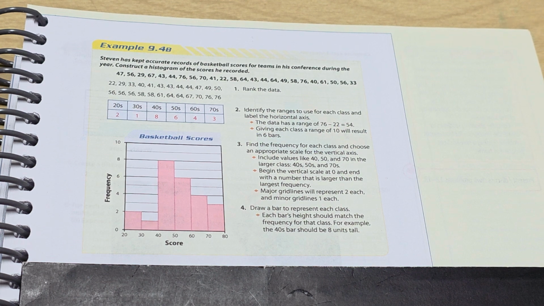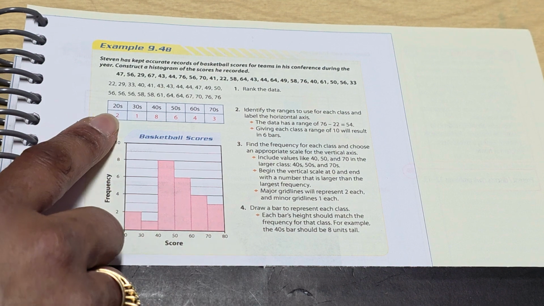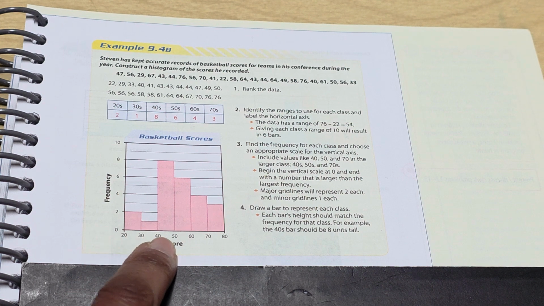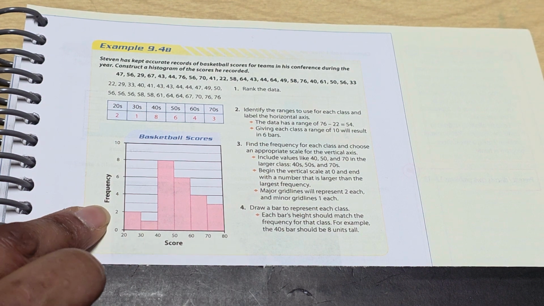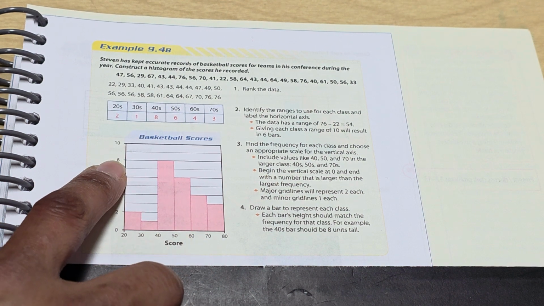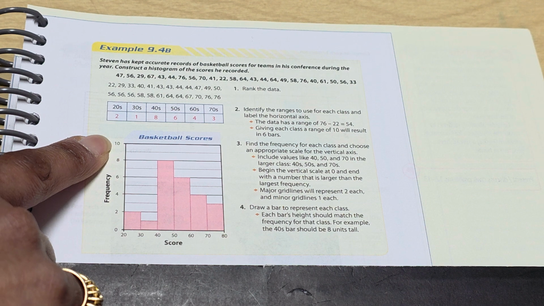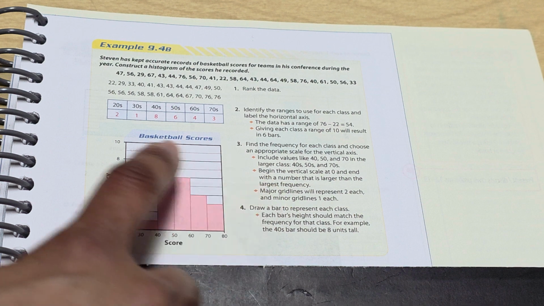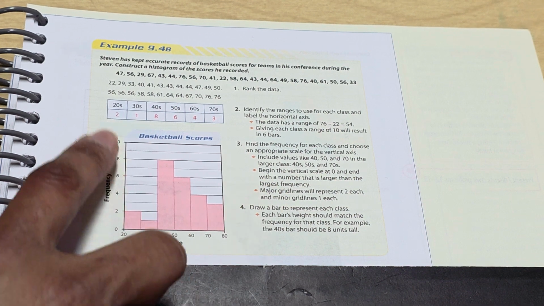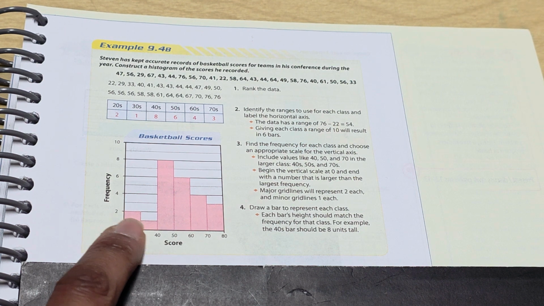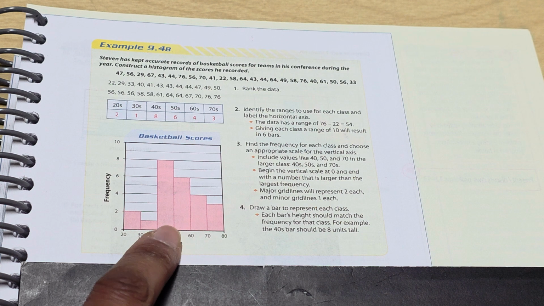So given each class a range of 10 will result in 6 bars. So it lets us know we're going to have 6 sections, which tells us from our 20s, 30s, 40s, 50s, 60s, and 70s. So we'll list that down here. And then because we can see that the highest one we have is 8, we don't need to go much more than 8. This graph went ahead and made it up to 10. And then it says you're going to fill in your histogram based on the data you have in your little chart here. So for the 20s, there are 2. For the 30s, there was 1, and so forth.